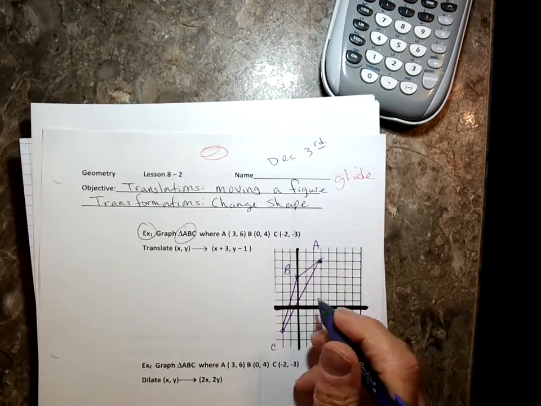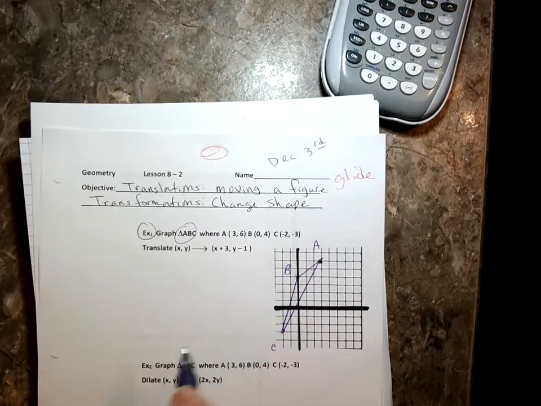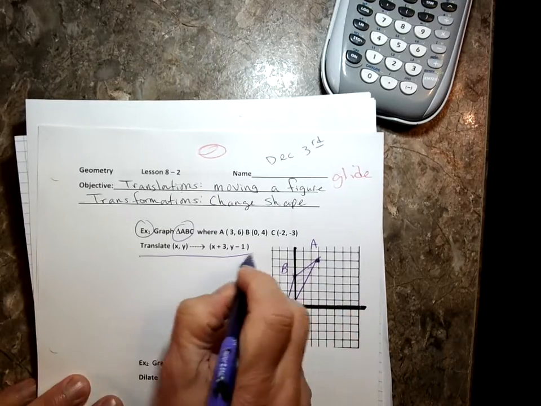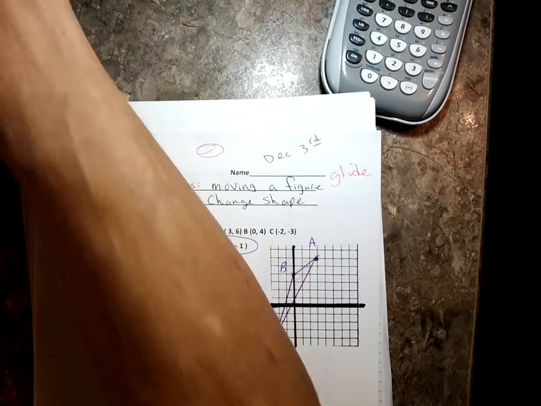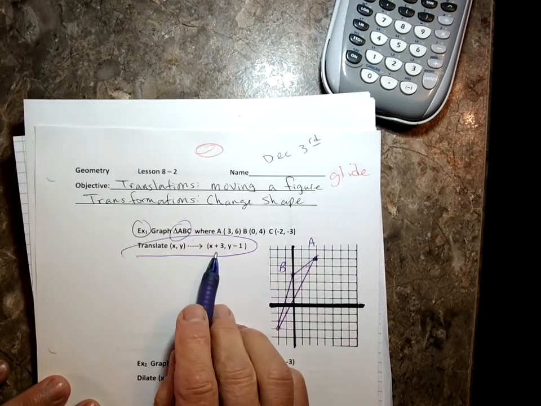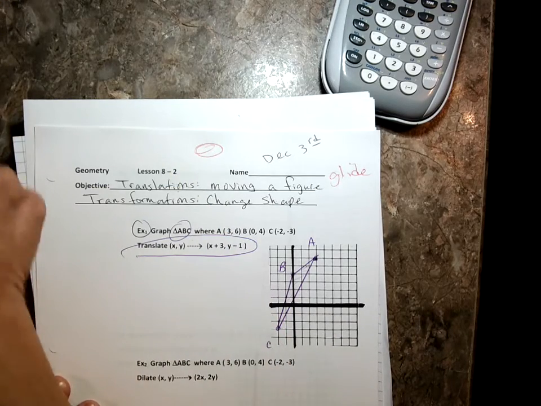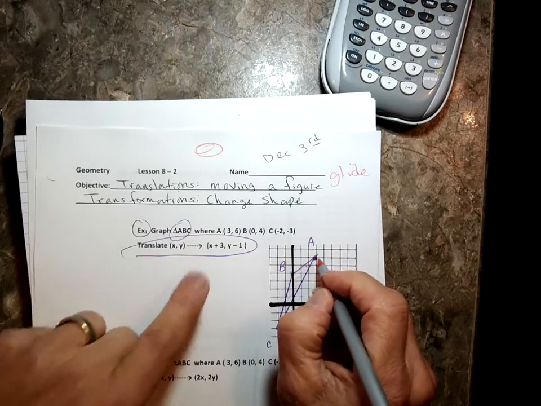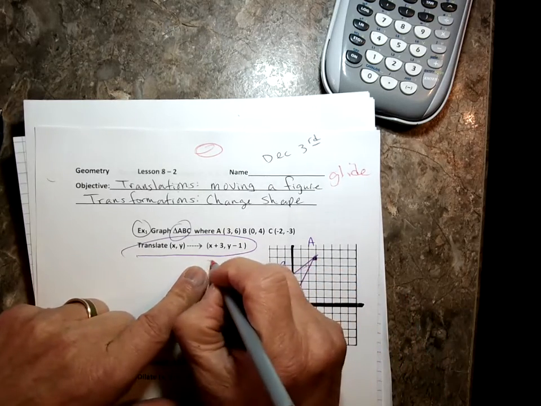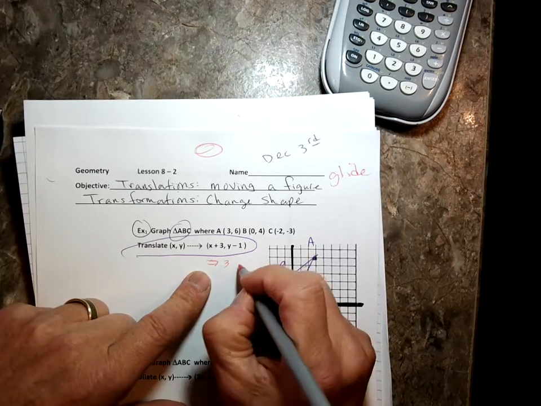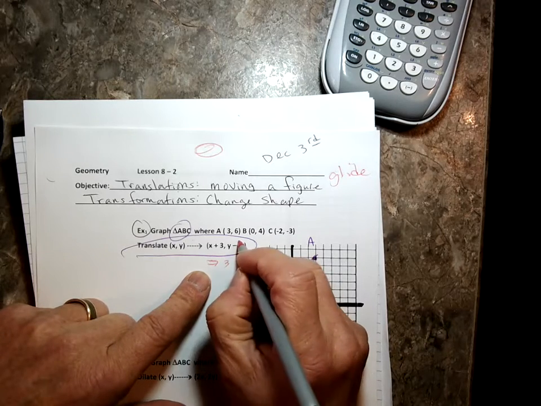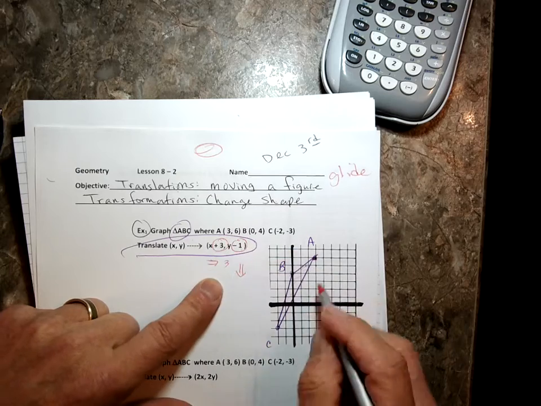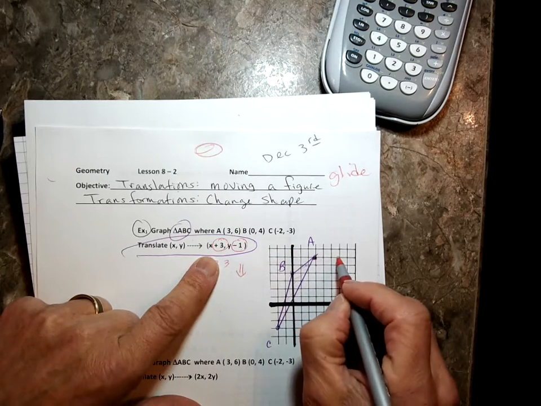Okay, there you go. And let's take this triangle and do what to it? Well, what does this say? It says to move it to the right 3 and down 1. That's exactly what this says. So let's go 1, 2, 3, down 1.